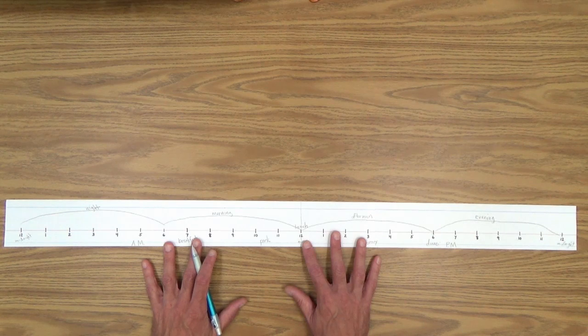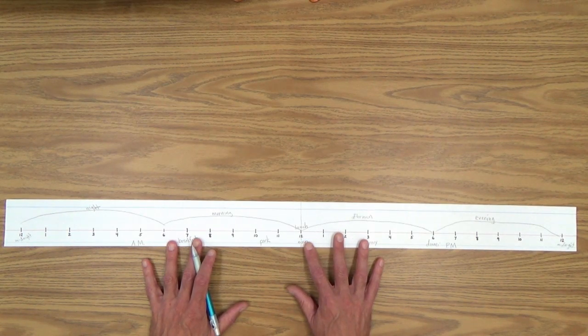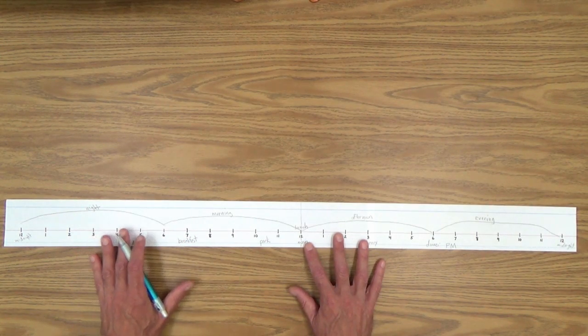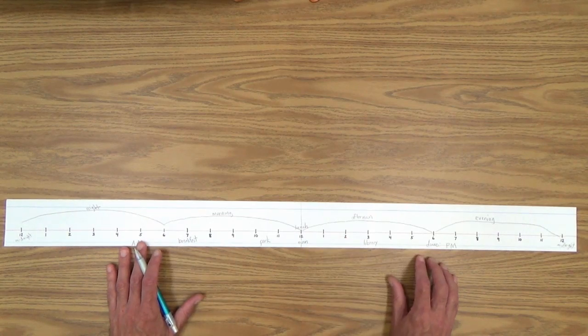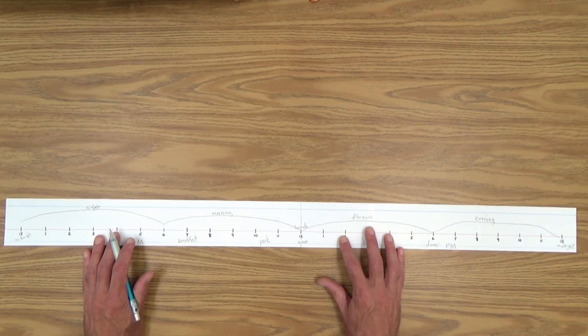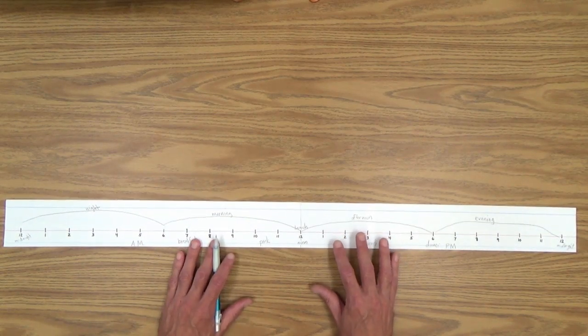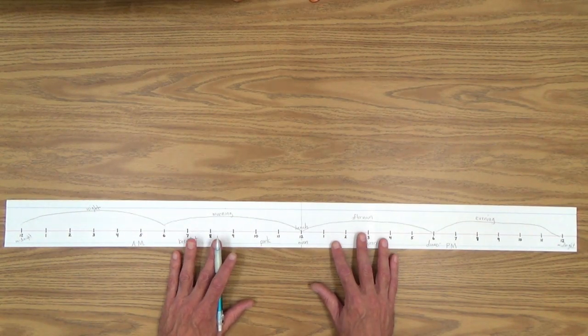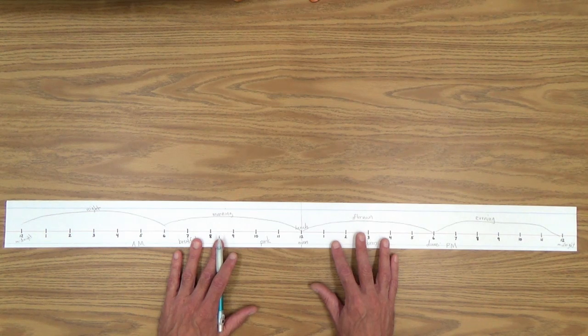So let's see, what else could I add to this? I think that's about it. We have all our time words there, the AM, the PM, morning, afternoon, evening, night, and anything else you can think of you could add into this. And it's called the 24-hour day line, and it's a timeline.